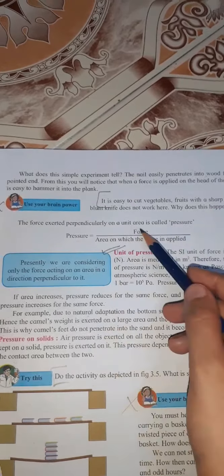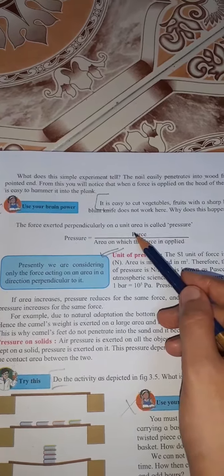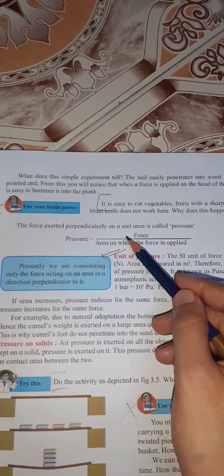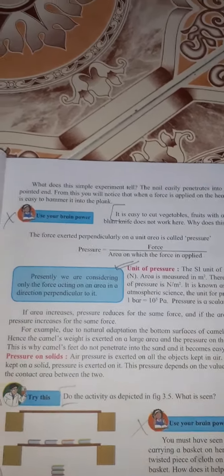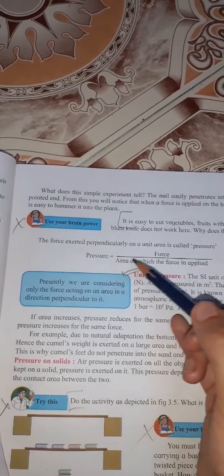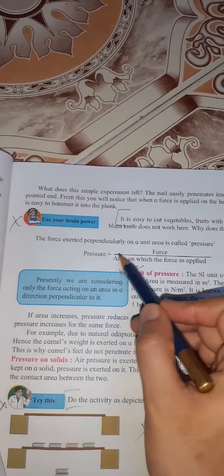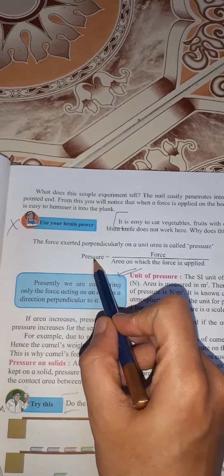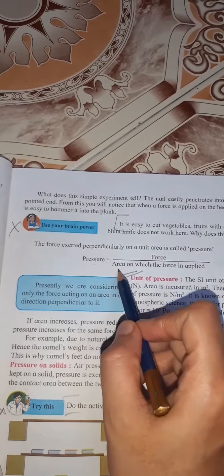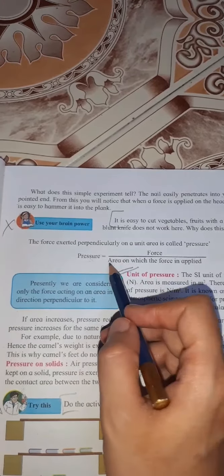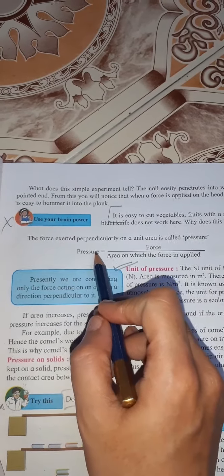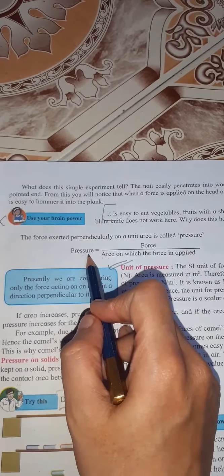Less pressure, more force; more pressure, less force. For example, suppose area is down, pressure is up, meaning the smaller the area, the more will be the pressure, and the more the area, the less will be the pressure. For a simple example, if the pointed nail is there, area is less, so more pressure is created.